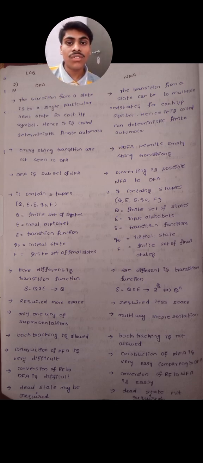First of all, DFA. DFA stands for deterministic finite automata. The transition from a state is to a single particular next state for each input symbol. Hence, it is called a deterministic finite automata. Non-deterministic finite automata means the transition for a state can be to multiple states.